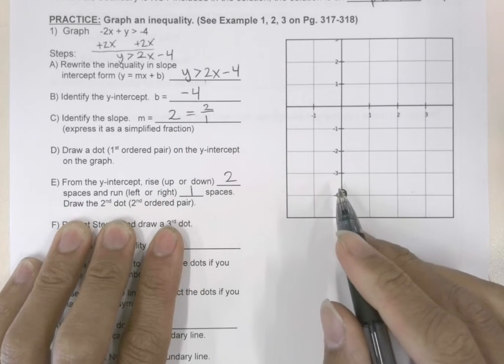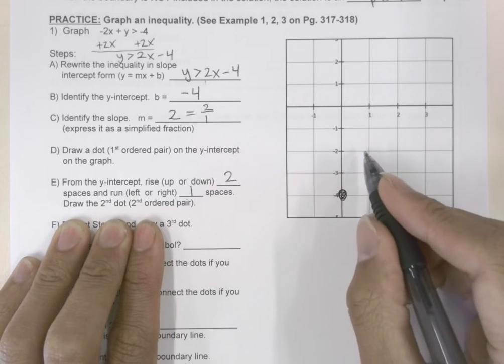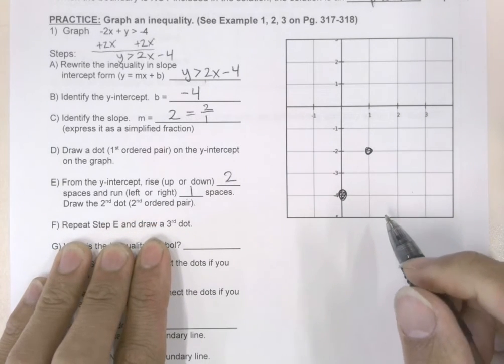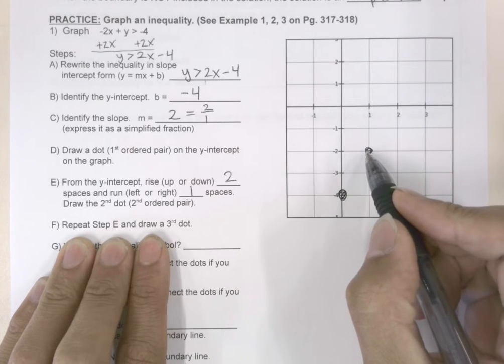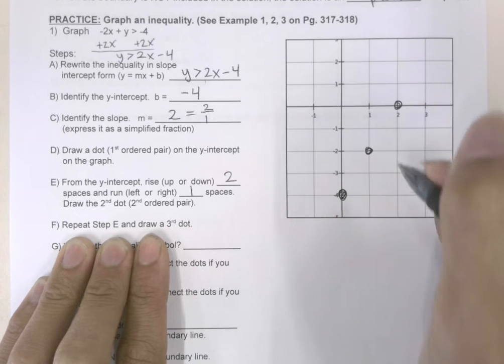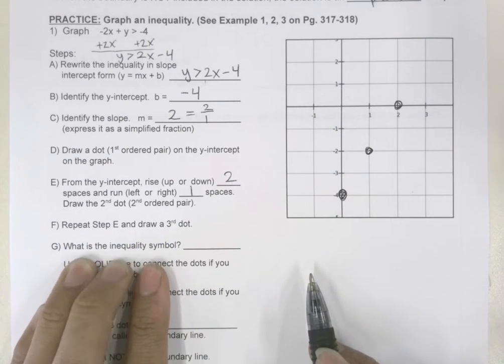Okay. So we're going to go ahead and start at our y-intercept. And we're going to go up 2 over 1. I'm going to get to here. Step F is to repeat that and draw a third dot, which is up 2 over 1. And now it's easier to draw our inequality.